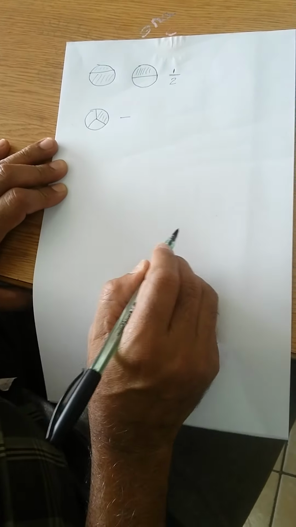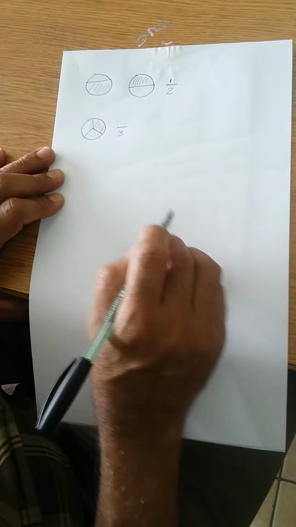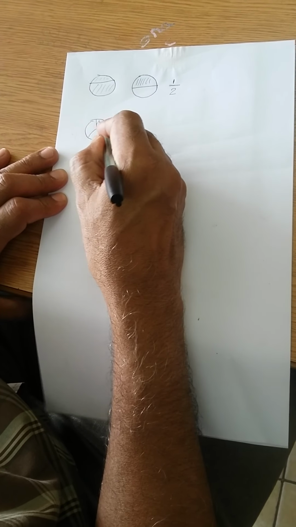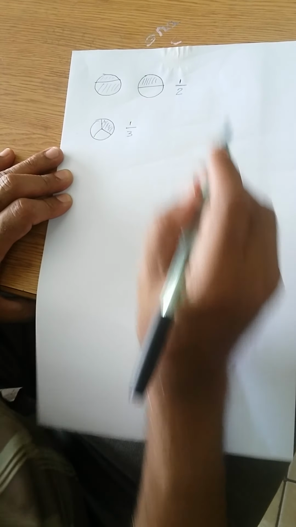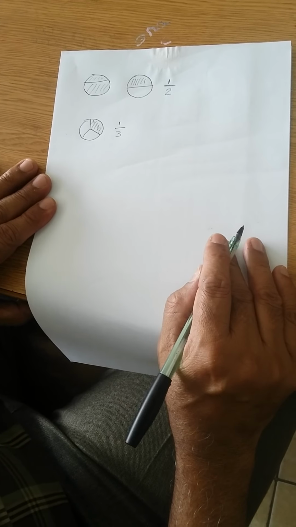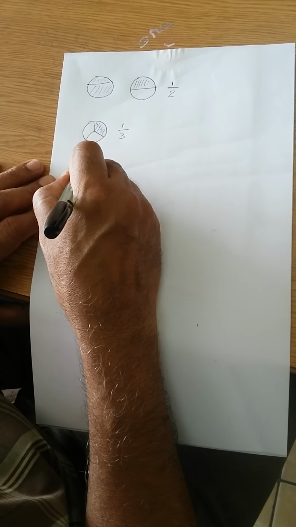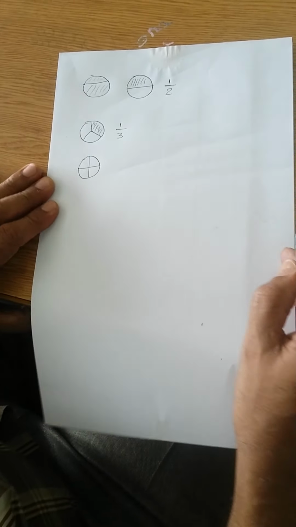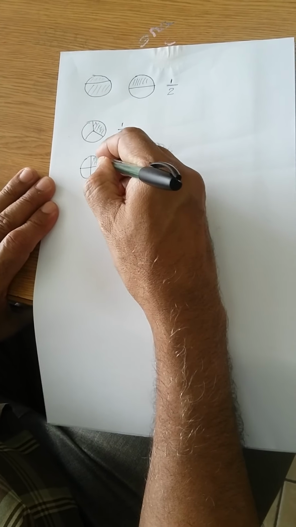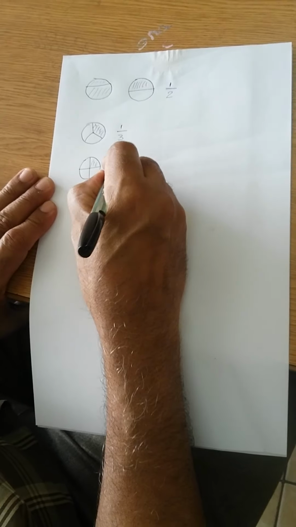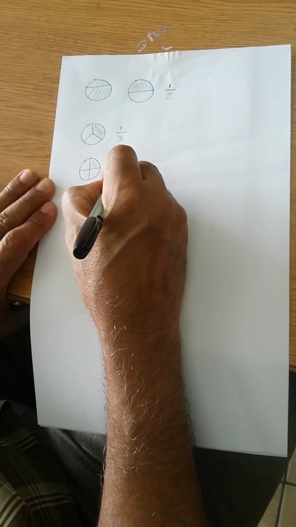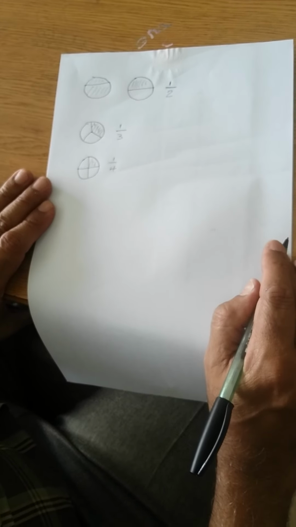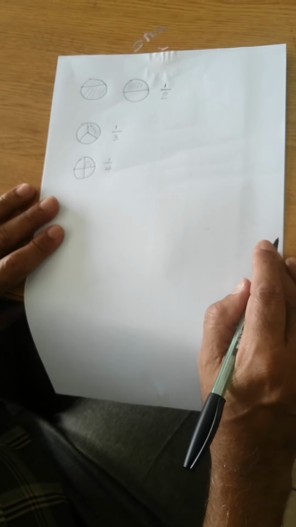I divided it into 3 equal pieces, and I'm talking about 1 out of the 3, so we call it 1/3. If I have a whole, I divide my whole into 4 equal pieces. I would call one piece 1 out of 4. 1 out of 4 equal pieces, I call it 1/4.